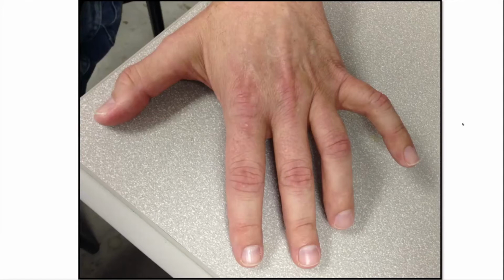Mm-hmm. Okay, what's the name of this hand sign? Yeah, it's Wartenberg sign, the small finger sticking out, and I think it's a little bit of an ulnar claw hand as well. So which nerve is not working? Ulnar. Okay, very good. So that's Wartenberg sign. You see that in ulnar nerve palsies. Okay.